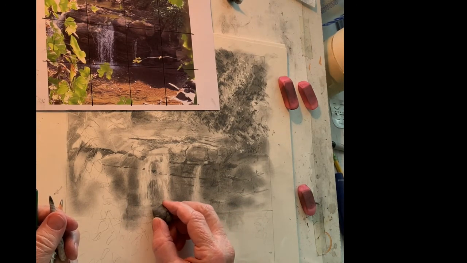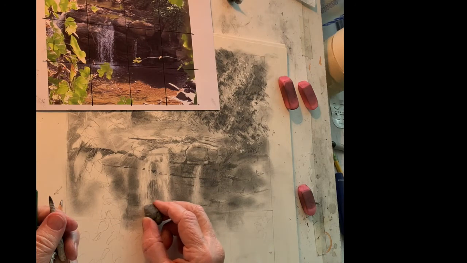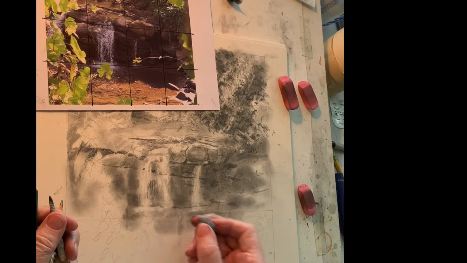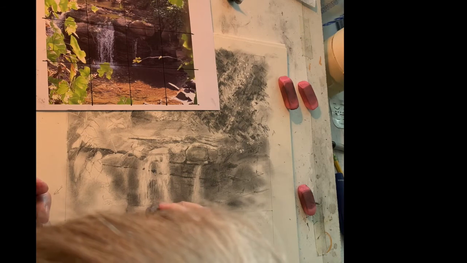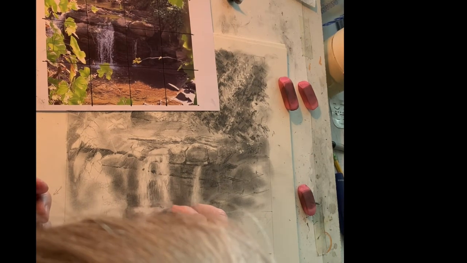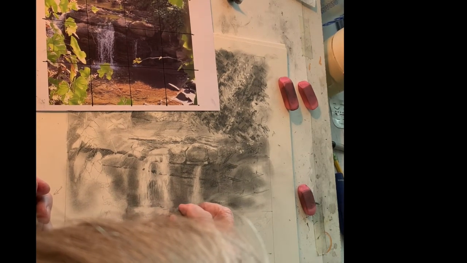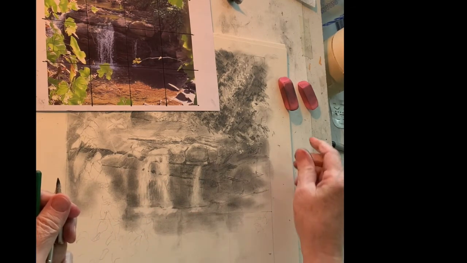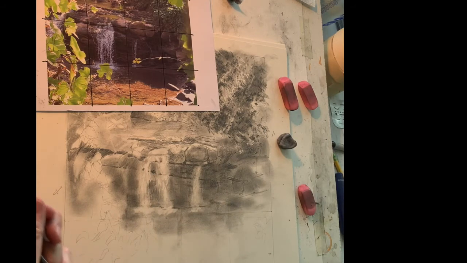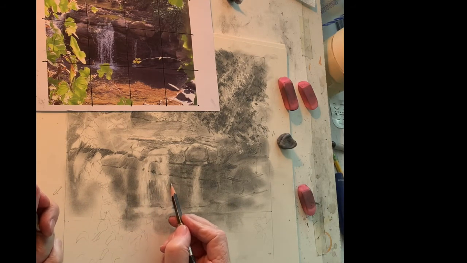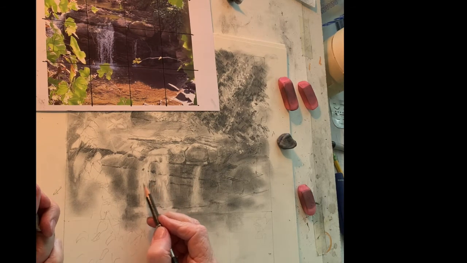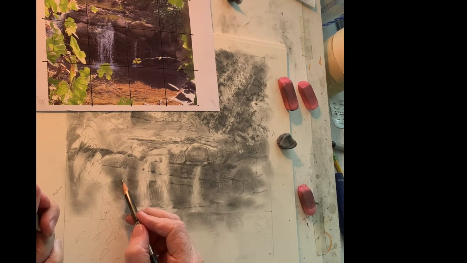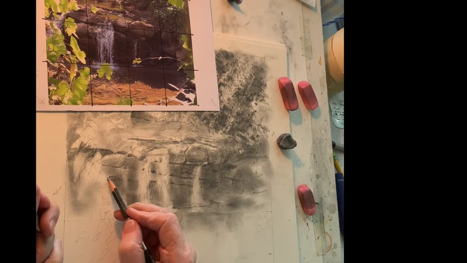And same with these right here. This little area of disturbed water here. Okay, and then this comes up here, this rock formation kind of underneath there. Put that in there.